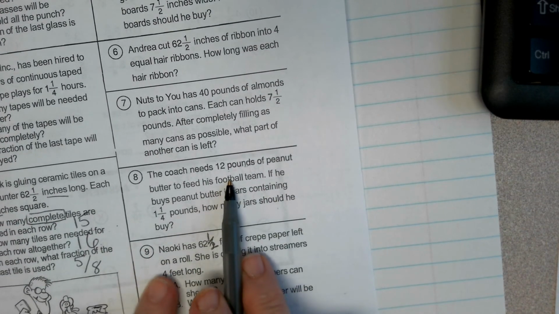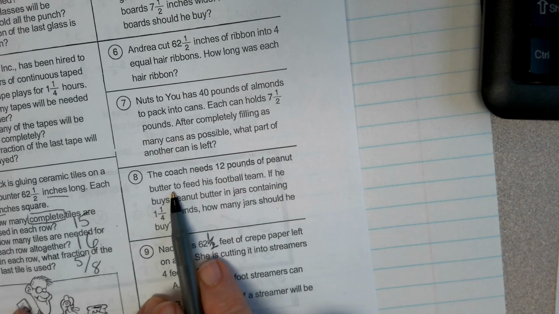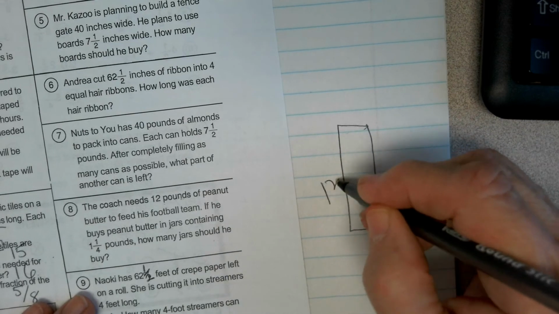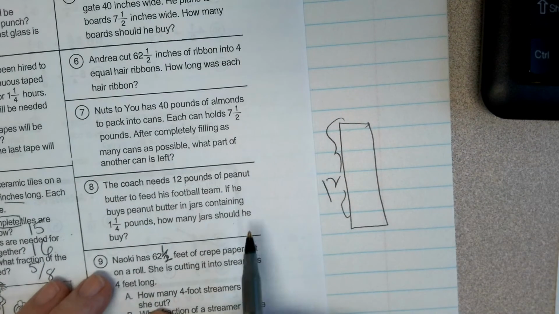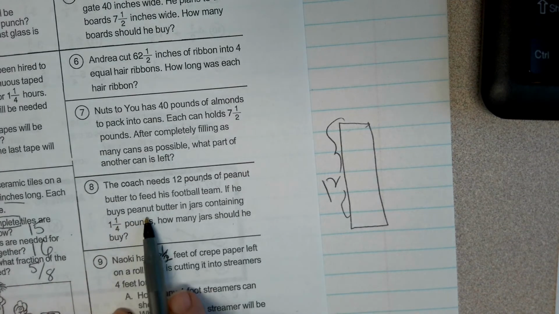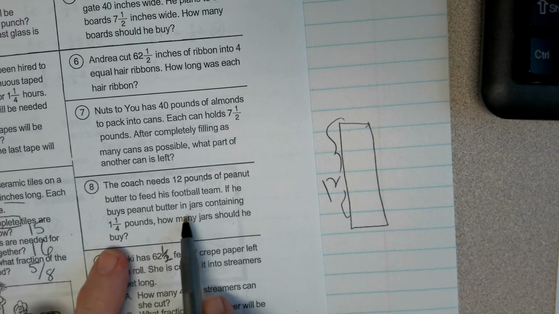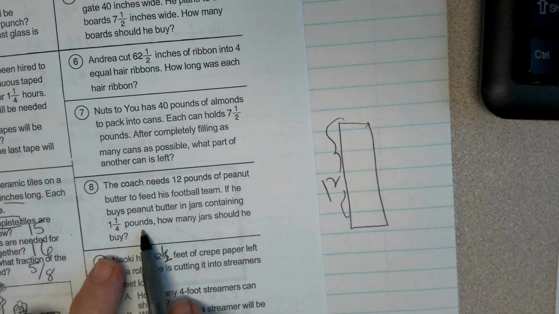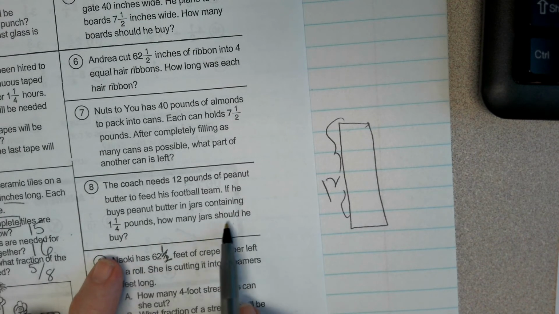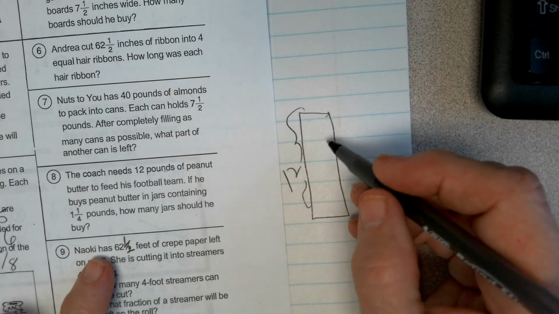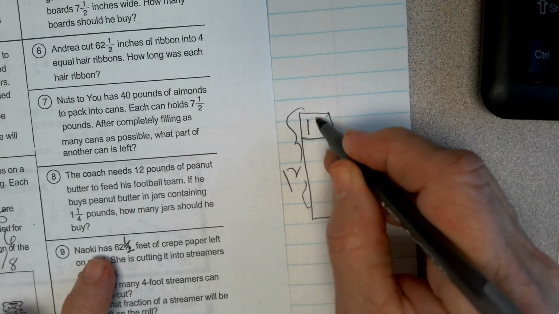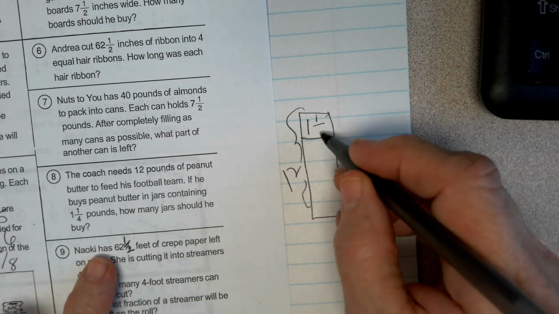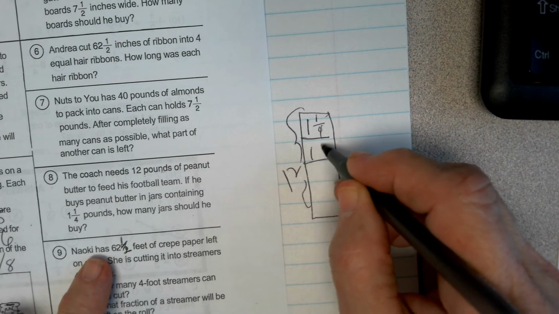The coach needs to buy 12 pounds of peanut butter to feed his football team. By the way, that is my total. He needs 12 pounds altogether. If he buys peanut butter in jars containing 1 1/4 pounds, how many jars should he buy? Does he need another jar?